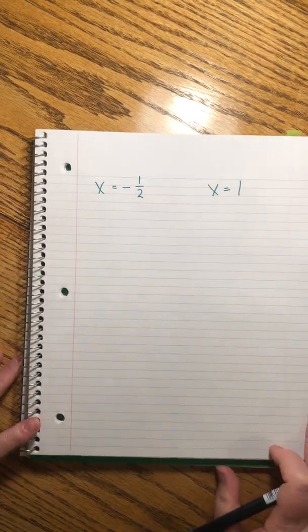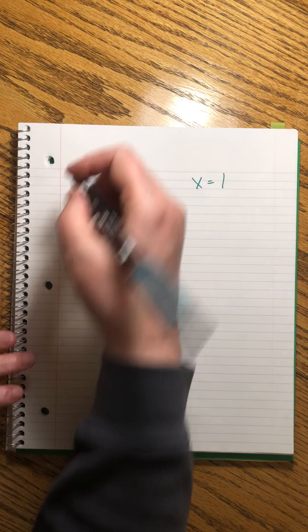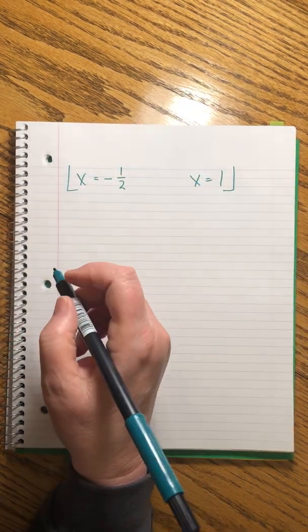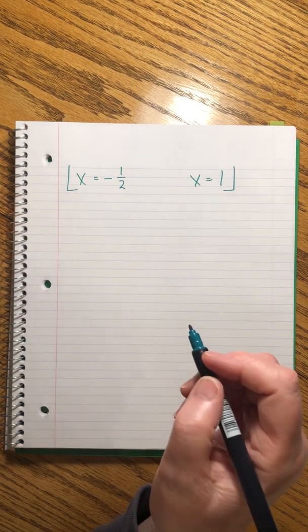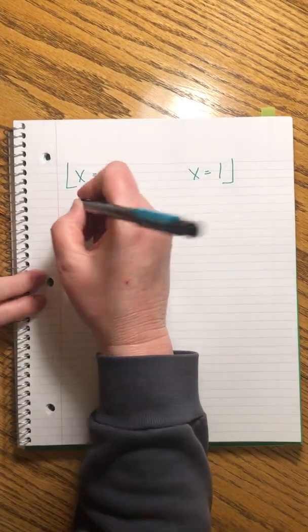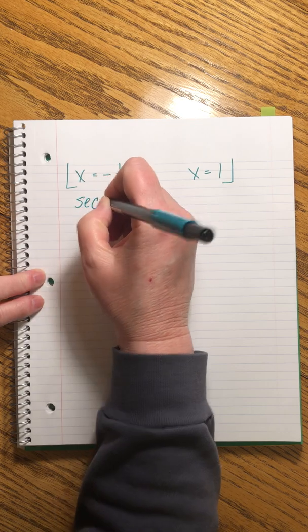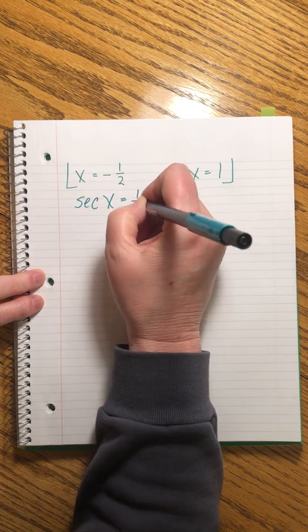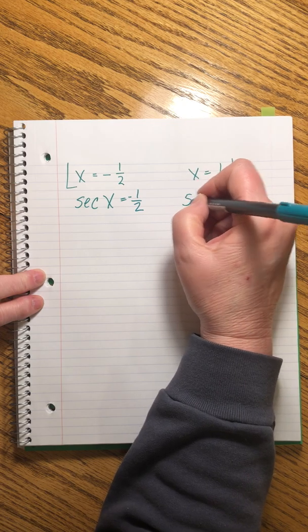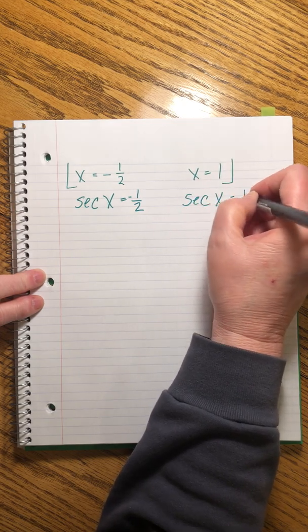Right? That's the end of our algebra section. Now we can go back into trig mode and secant. Yes, secant is the function that we're using. So we know the secant of x equals minus 1/2 and the secant of x equals 1.